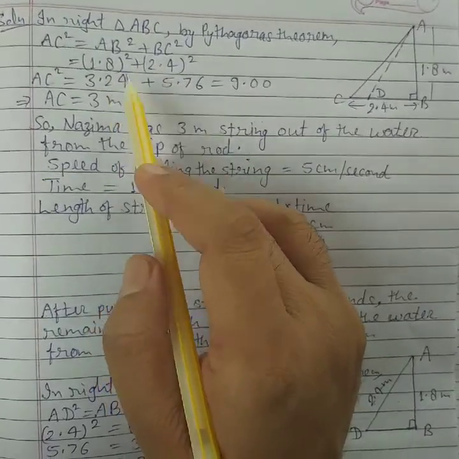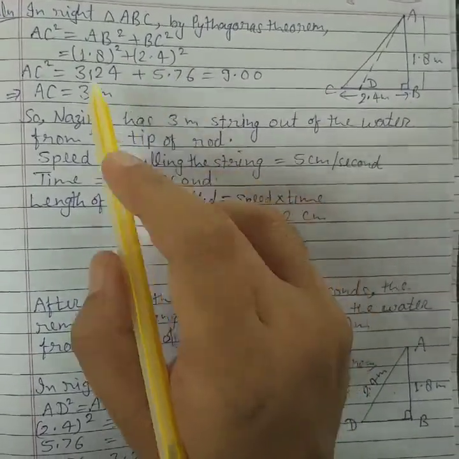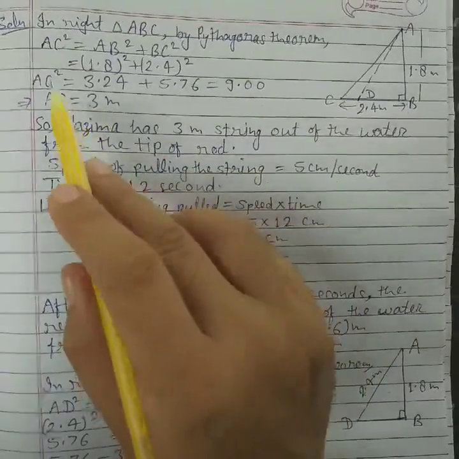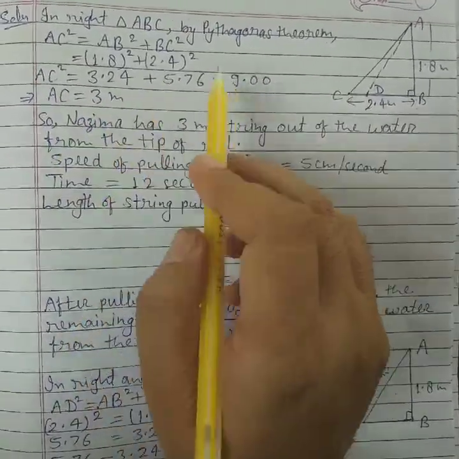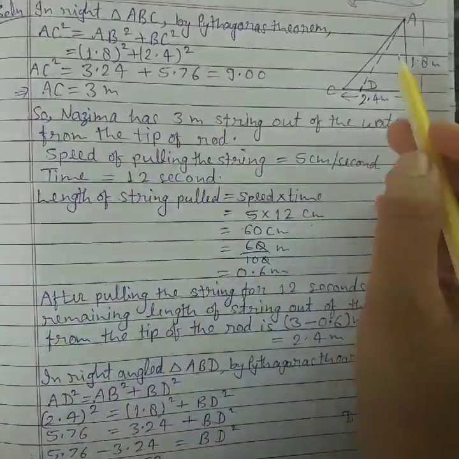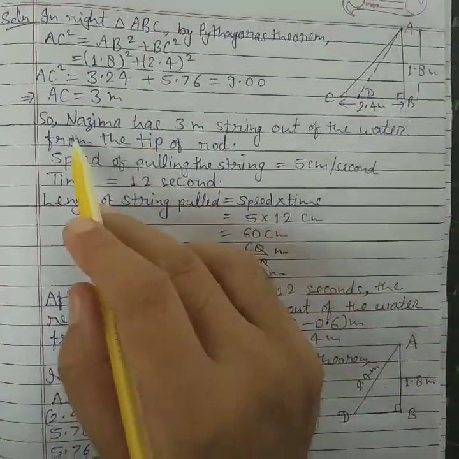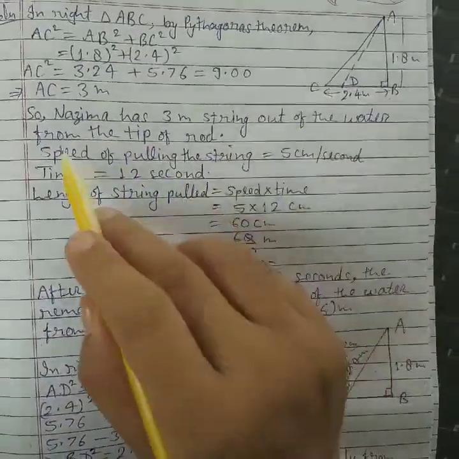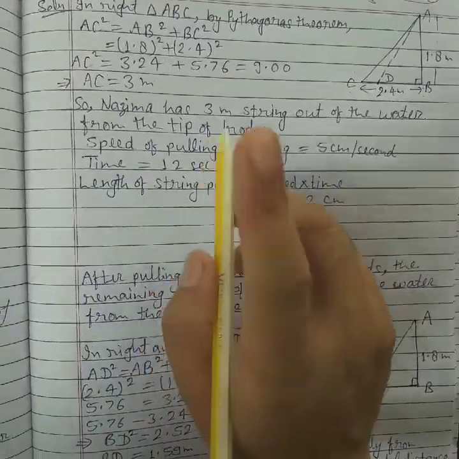1.8 square is 3.24 and 2.4 square is 5.76. On adding we get 9. So AC square equal to 9, that means AC equals to root of 9, which is 3 meter. Now AC, this distance is 3 meter. Now so Nazima has 3 meter string out of her water from the tip of the rod. First part complete हो गया.